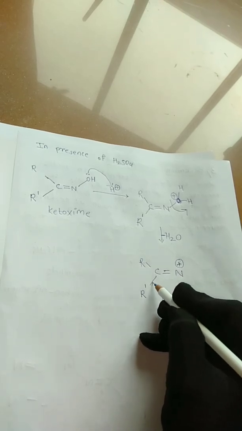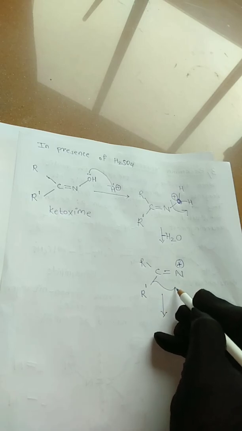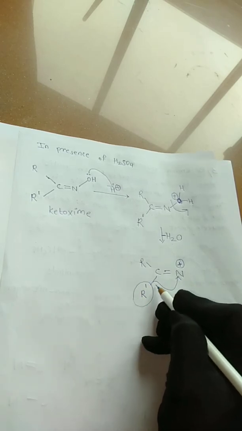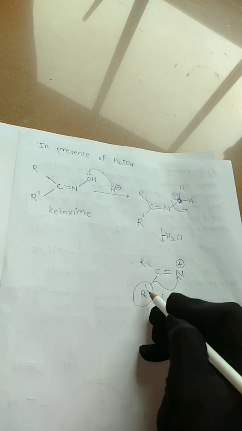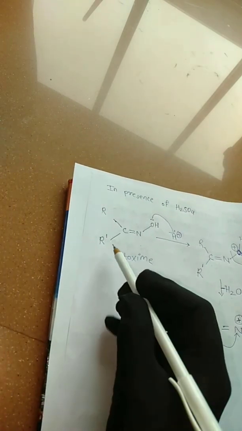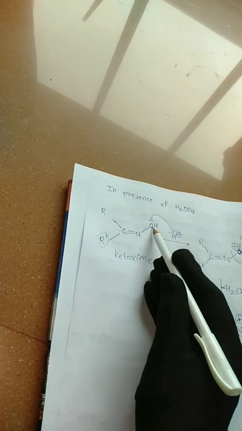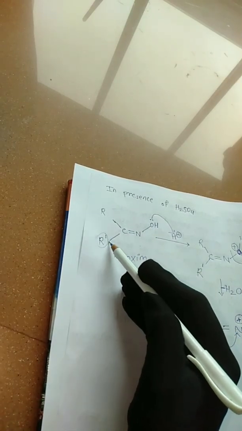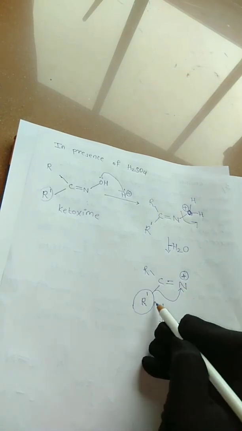So this group will migrate. Why does this group migrate only? Because this group is anti to the hydroxyl group. Hence this group will migrate towards nitrogen.